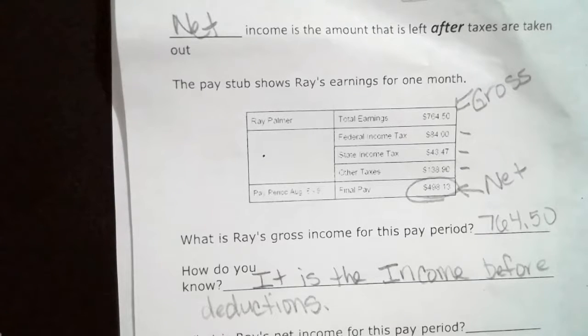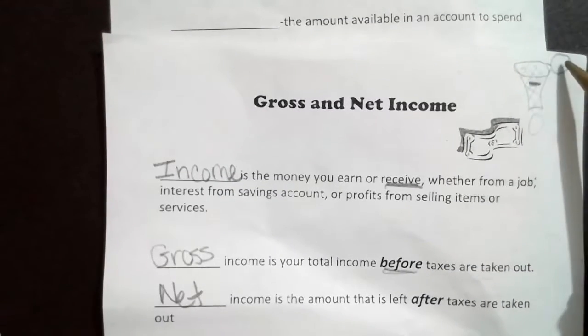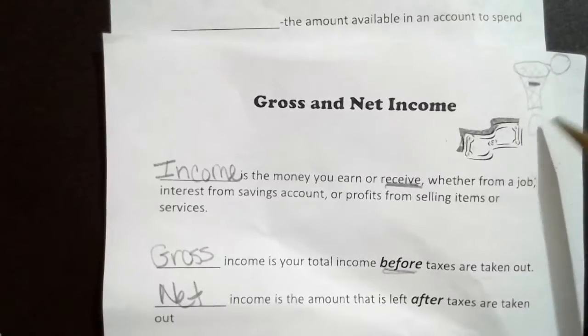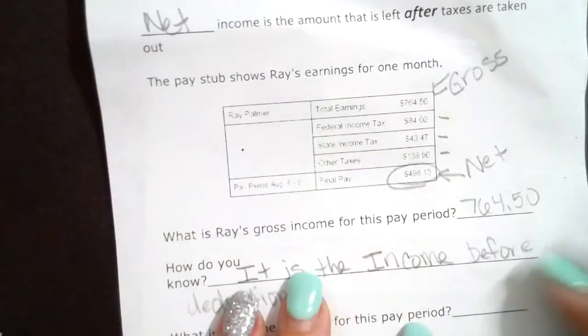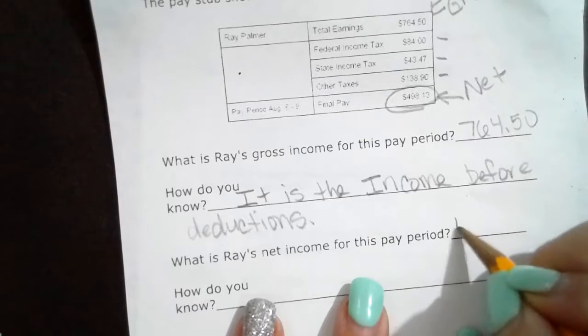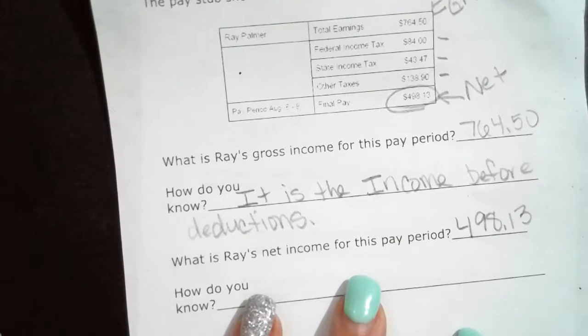What is Ray's net income for this pay period? Well, remember, if we use our basketball thought, gross, it goes through the net, which are all of your deductions, and then what comes out, what you're left with to spend, what you actually get to take home, is your net. So it's $498.13. How do we know?